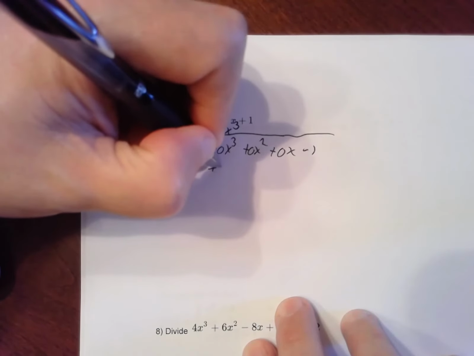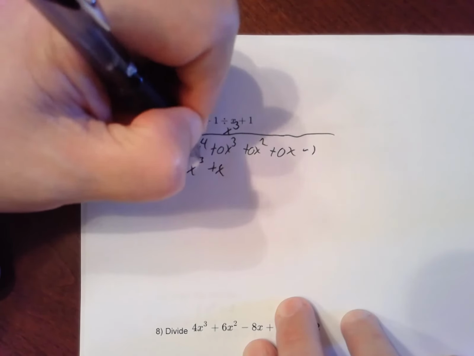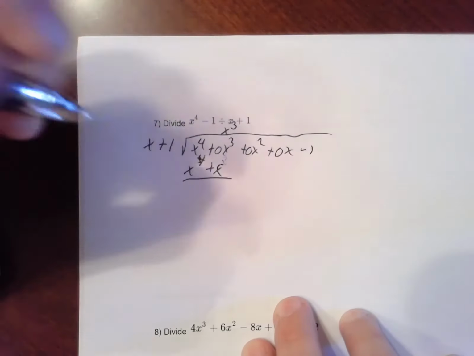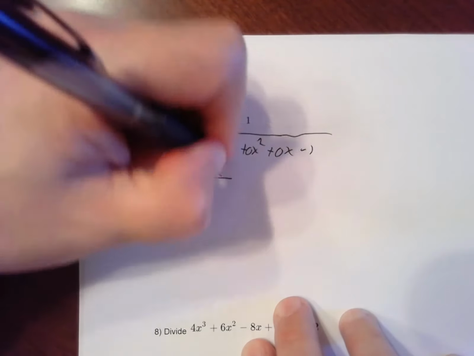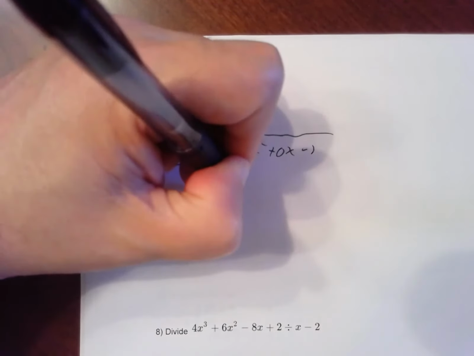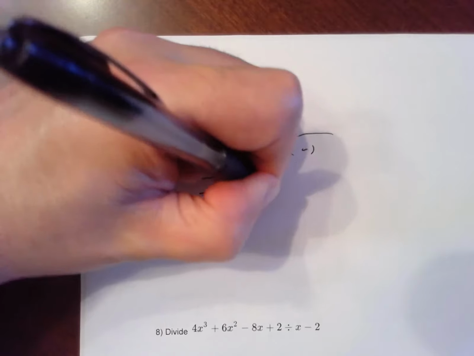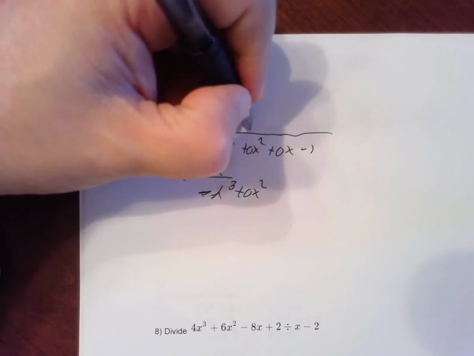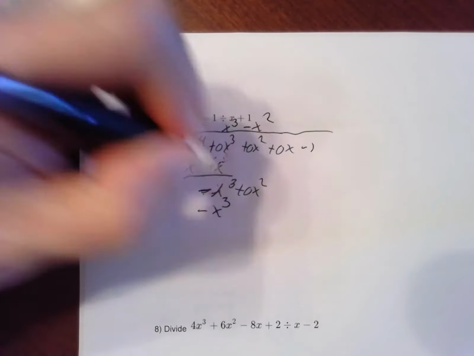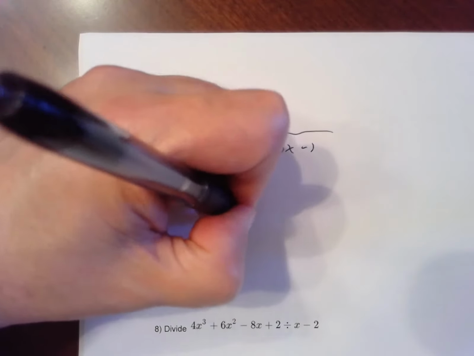X cubed plus x, or x to the 4th plus x cubed. Draw the line. Change the signs. I get a negative x cubed plus 0x squared. That's going to be a minus x squared. It's a negative x cubed minus x squared.